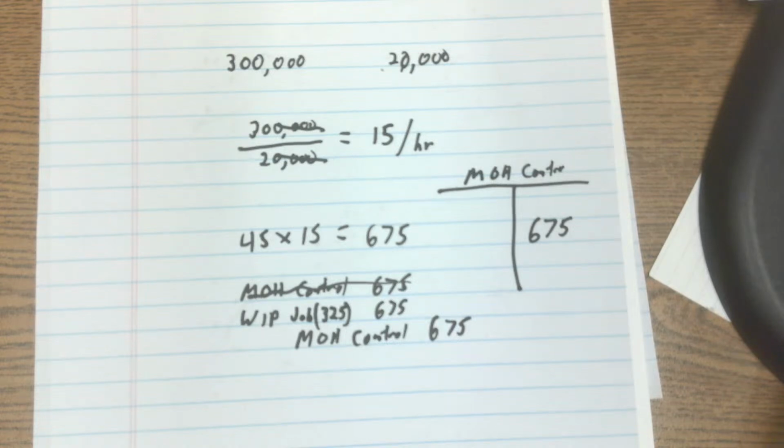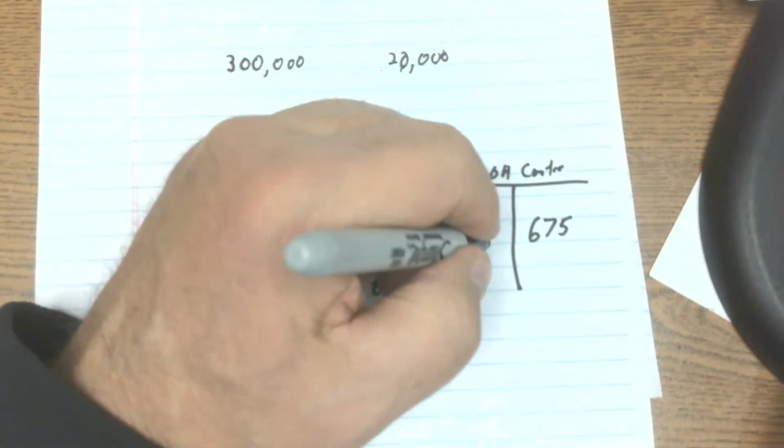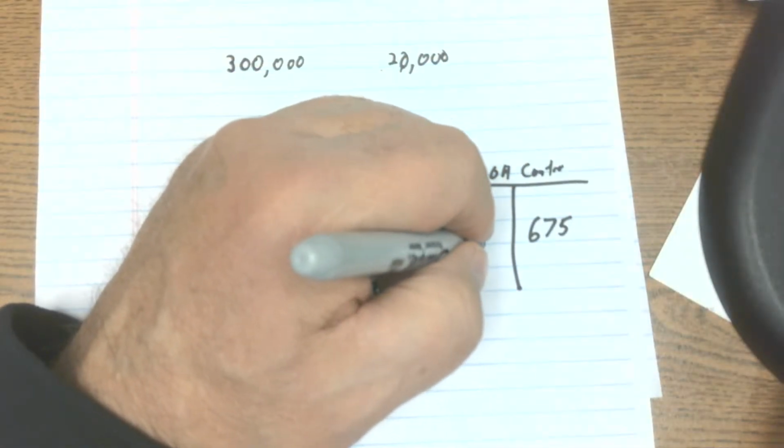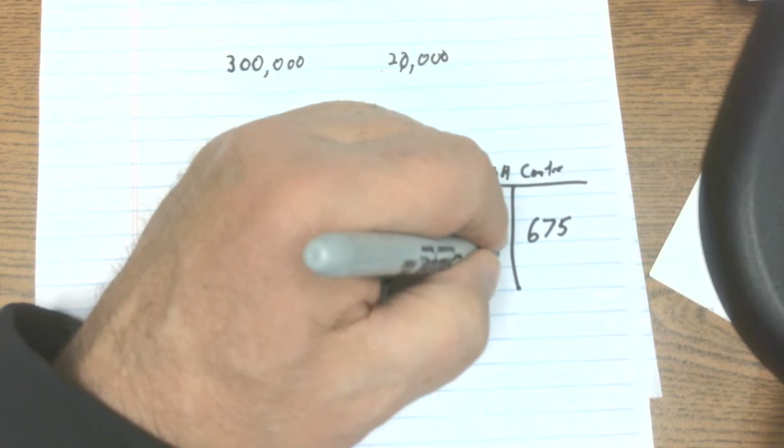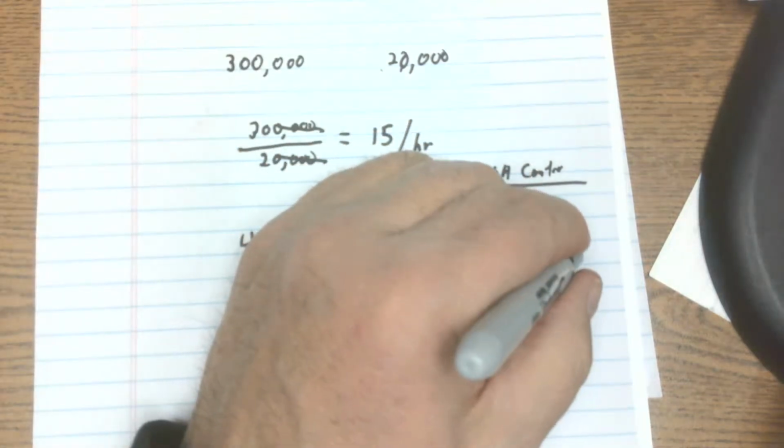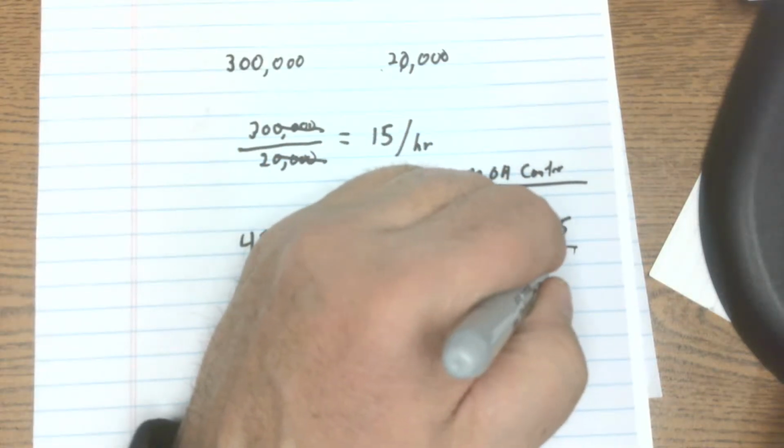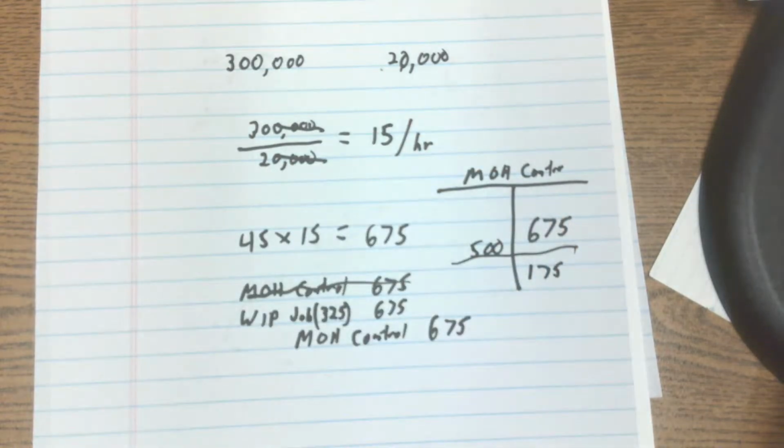And then finally, let's say in this case that we're going to do a quarterly statement, and let's say actual overhead is 500. So now when I do this, I've actually applied 175 too much.